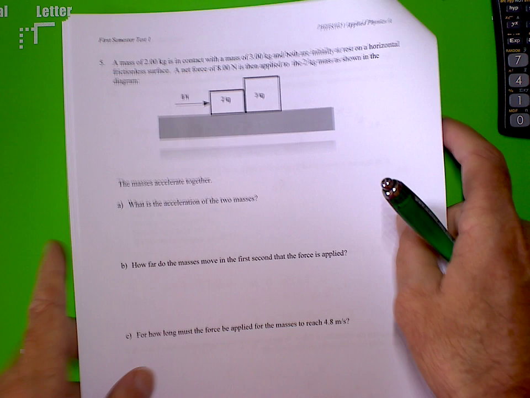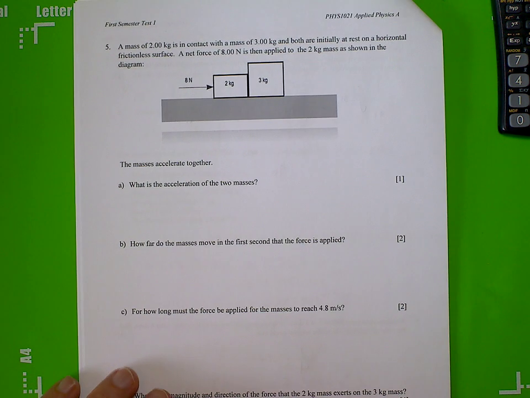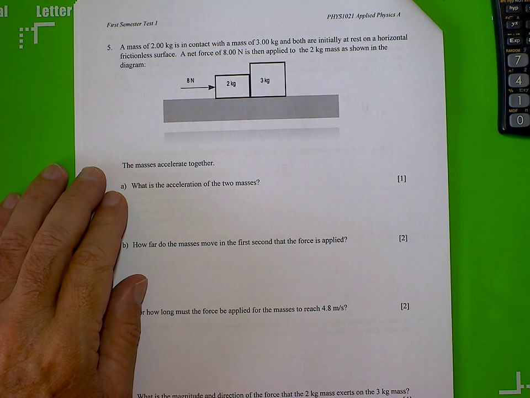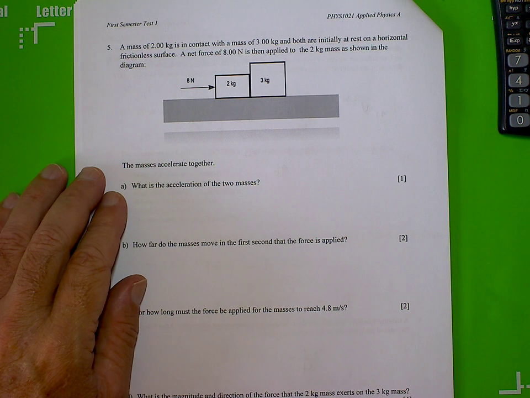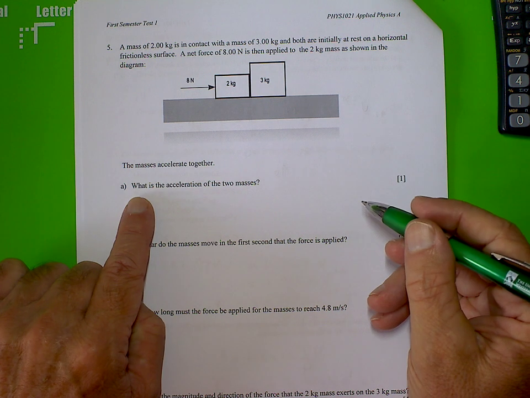Now we come to my favourite questions. Now all of these are basically using 3 simple formulas, so let's do them. What's the acceleration of the 2 masses?